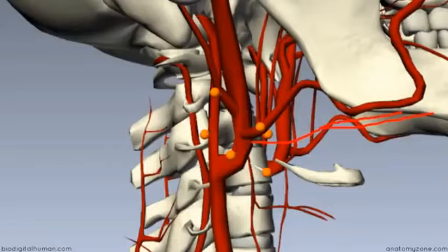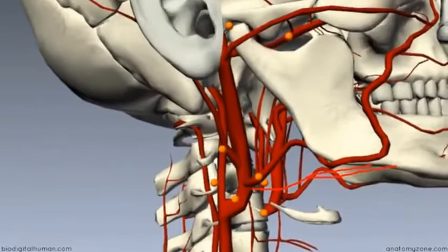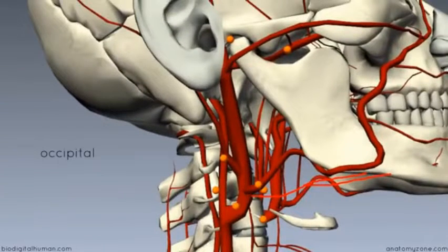Coming off just behind, at roughly the same level as the facial artery, from the posterior aspect of the external carotid, you've got the next artery, which is the occipital artery. Again, this one isn't shown, so I'll just draw it on for diagrammatic purposes. It's not anatomically accurate. So we've got this occipital artery here, which comes off and its branches extend to the posterior side of the scalp. It comes off the posterior aspect of the external carotid at about the same level as the facial artery.